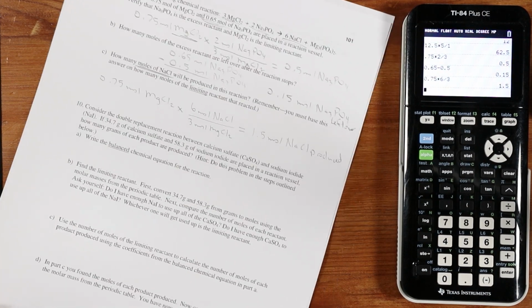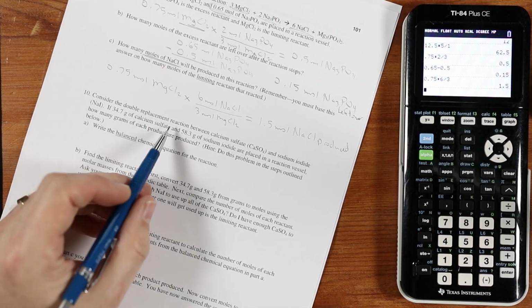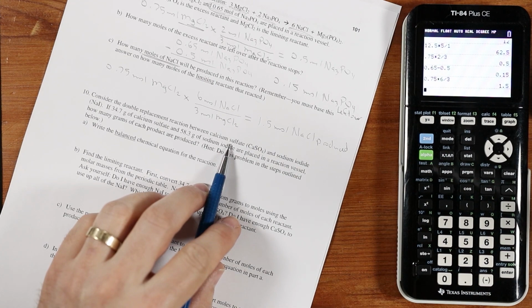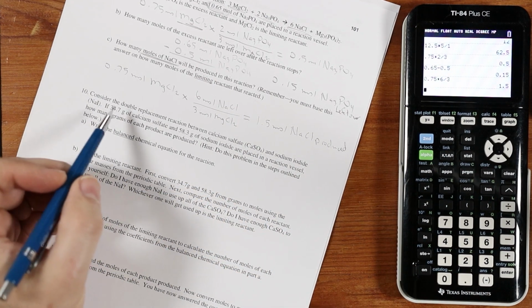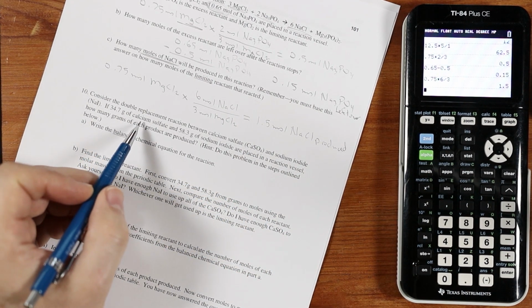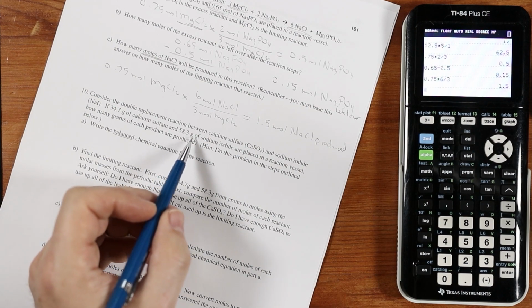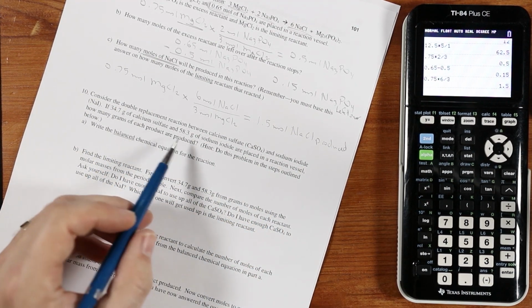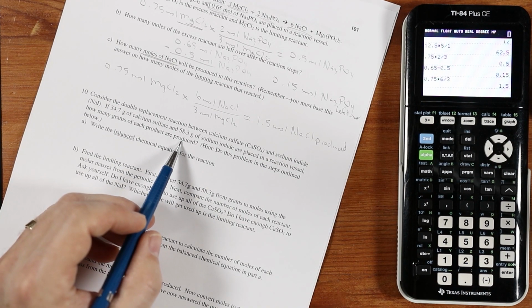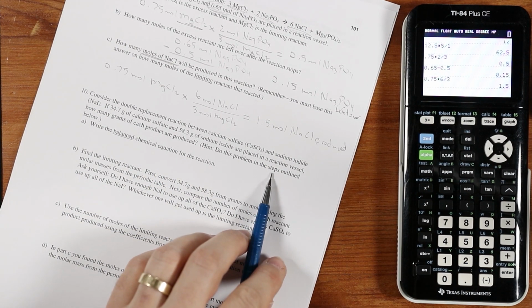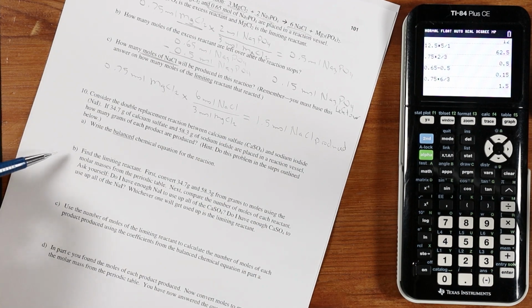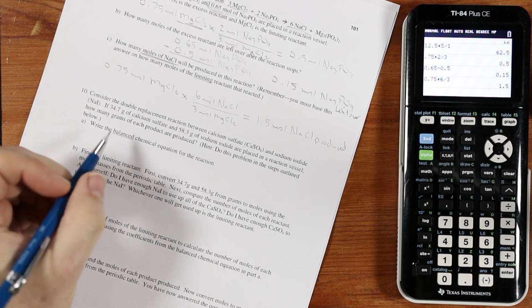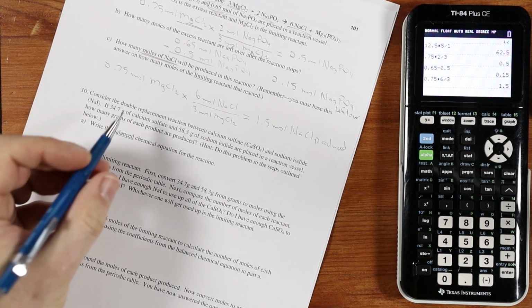Okay, now consider the double replacement reaction between calcium sulfate and sodium iodide. If 34.7 grams of calcium sulfate and 58.3 grams of sodium iodide are placed in a reaction vessel, how many grams of each product will be produced? Okay, do this problem in the steps outlined below. So they've given us all the steps. All right, so we need a balanced equation first.